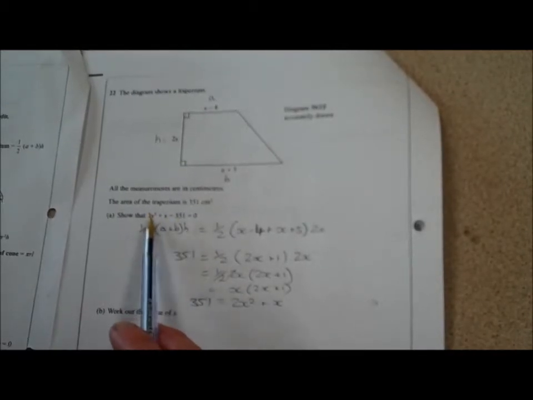So I could have this whole time actually written 351 on the left hand side. Now that's not quite in the format they want. I've got the 2x squared, I've got an x, they've got minus 351, and that's because they've got it equaling 0. So to make this equal 0, I'm going to have to take away 351 from both sides of my equation. So I'm going to have 0 equals 2x squared plus x minus 351, and that's in the format they want it, so I know I've got it right. That's 2 marks of my exam I have got right.